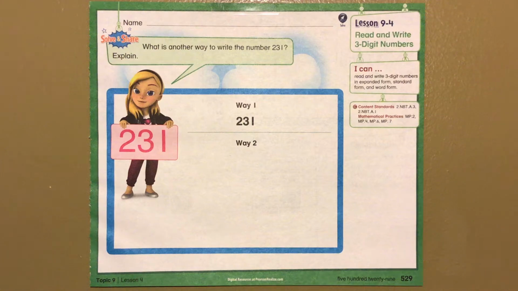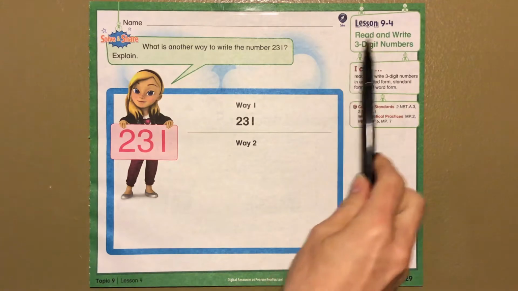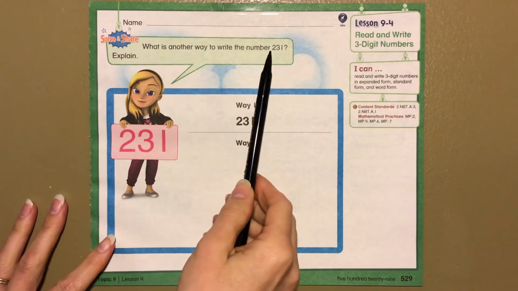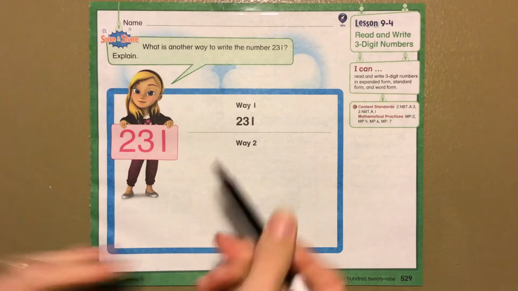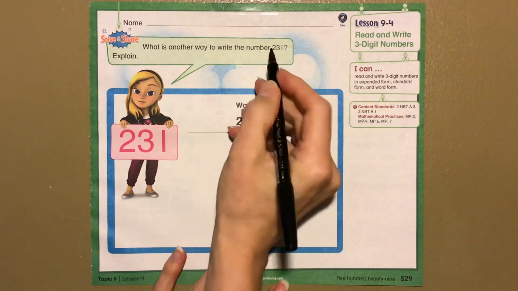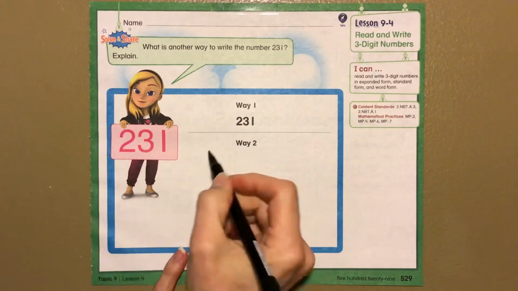Right, this is our second grade math, lesson 9-4. We're going to read and write three-digit numbers. What is another way to write 231? So one way is 231, and another way we could write it is actually writing out the words.